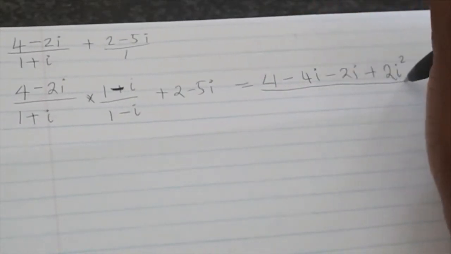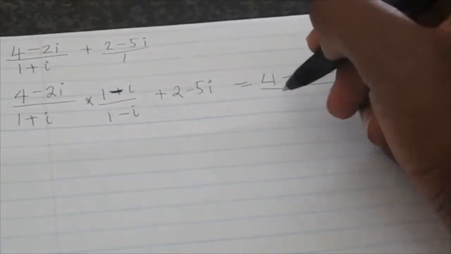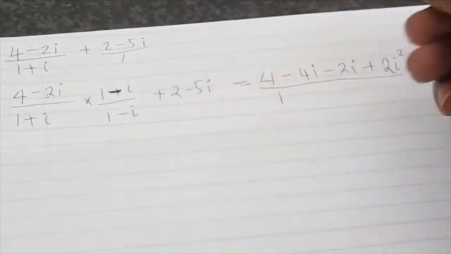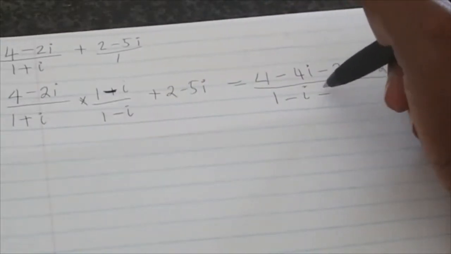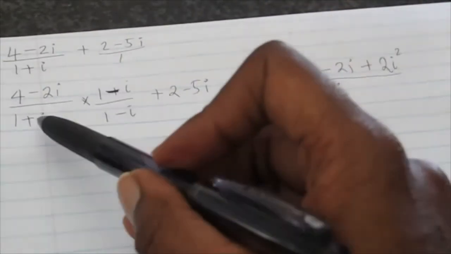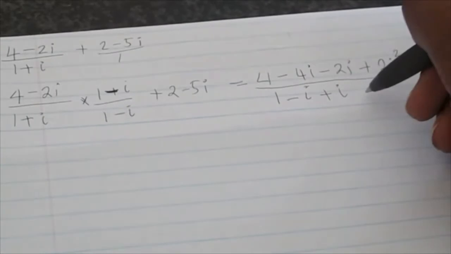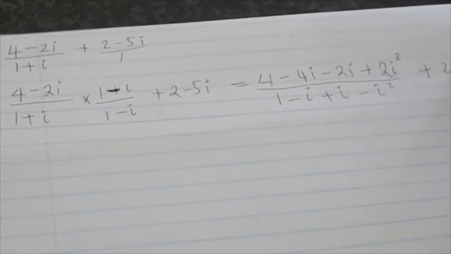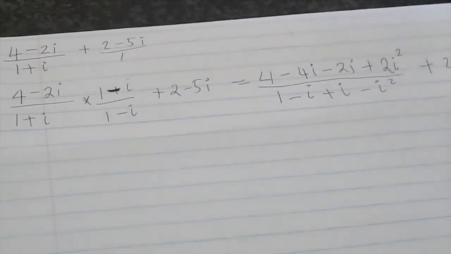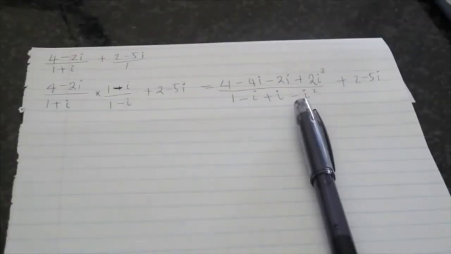Then in the denominator, 1 times 1 is 1, 1 times minus i is minus i, i times 1 is positive i, and then i times minus i is negative i squared. Then I still have to add this term over there. So this is what you have.